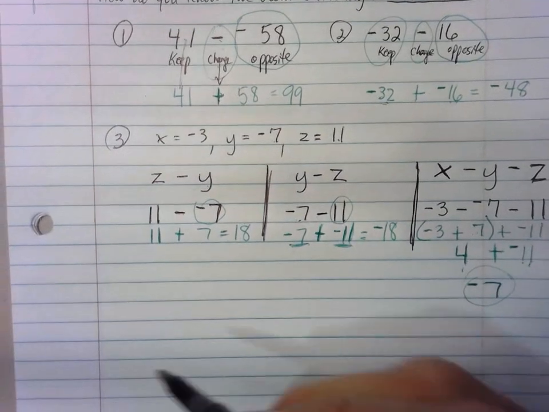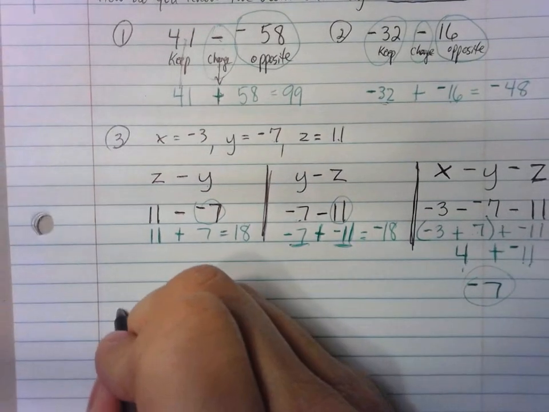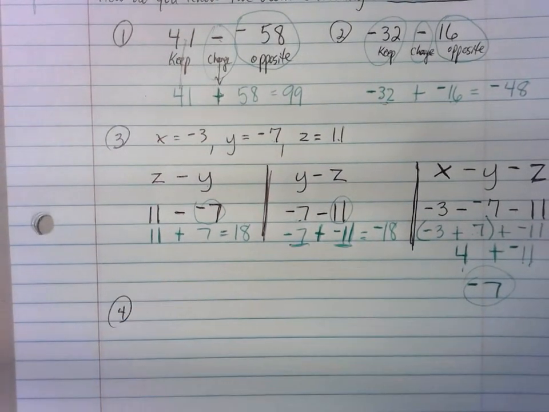Alright, now in this work you're going to be doing, you're going to have some year 1 versus year 2 numbers between some different breeds of dogs.